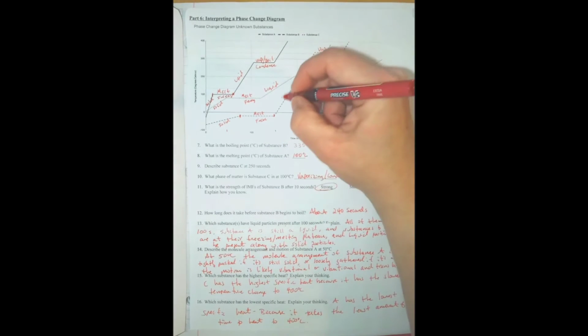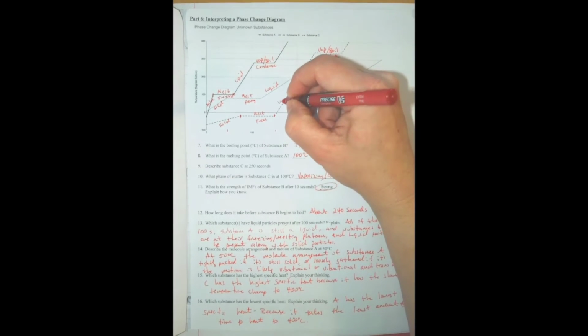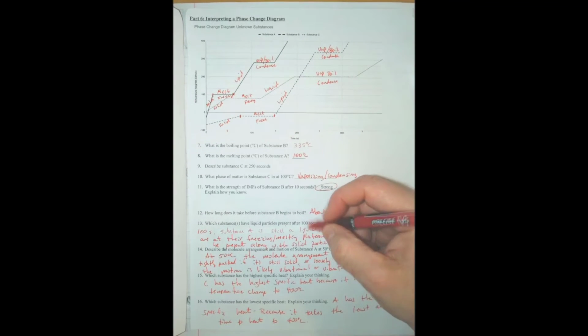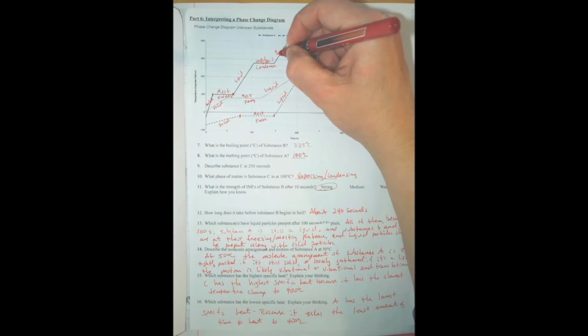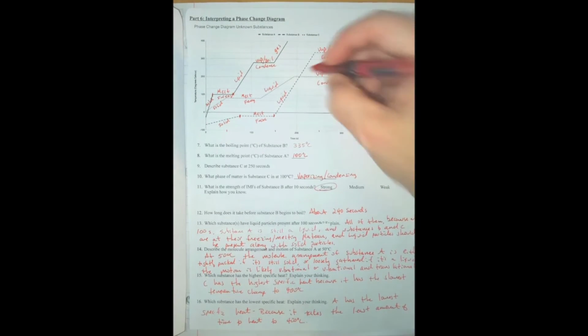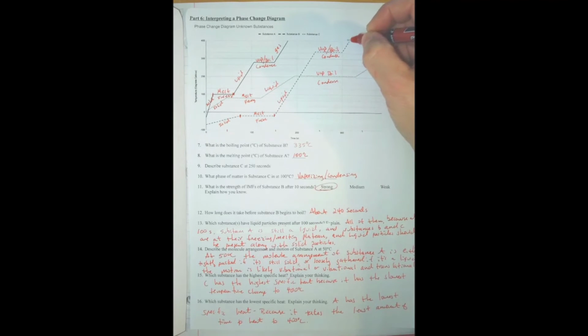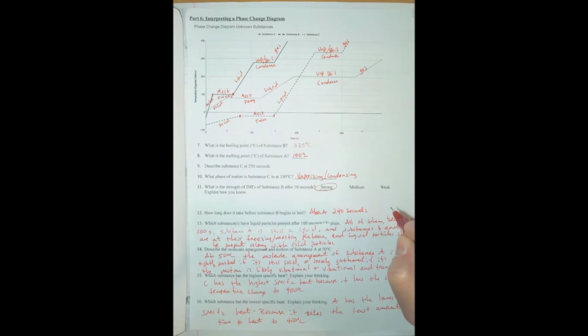And at this point, substance B is liquid. Once I get above my vaporization, boil, condensation, right here, my substance A is a gas. Right here, substance B is a gas. And right here, substance C is a gas. So there's a lot going on with this.